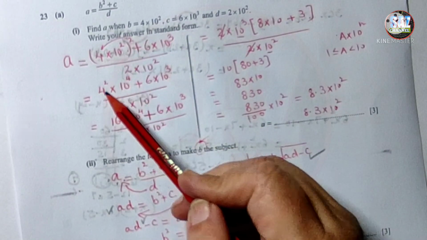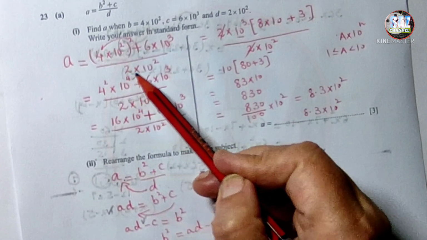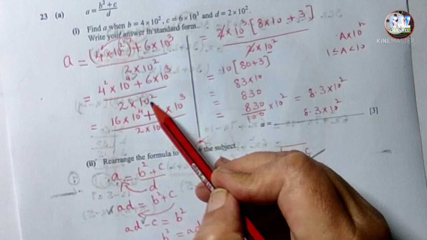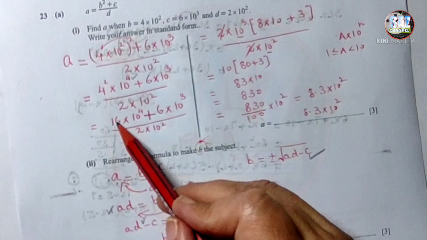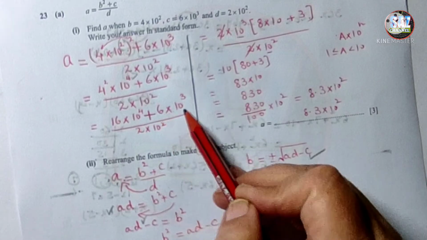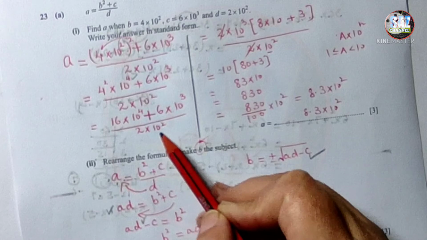4 square will become 16, and here I'm applying the law of power of powers, and due to that it is becoming 10 raised to power 4, divided by 2 multiplied by 10 raised to power 2. And then this is 16, 4 square is 16, multiplied by 10 raised to power 4 plus 6 into 10 raised to power 3, and this becomes 2 multiplied by 10 square.